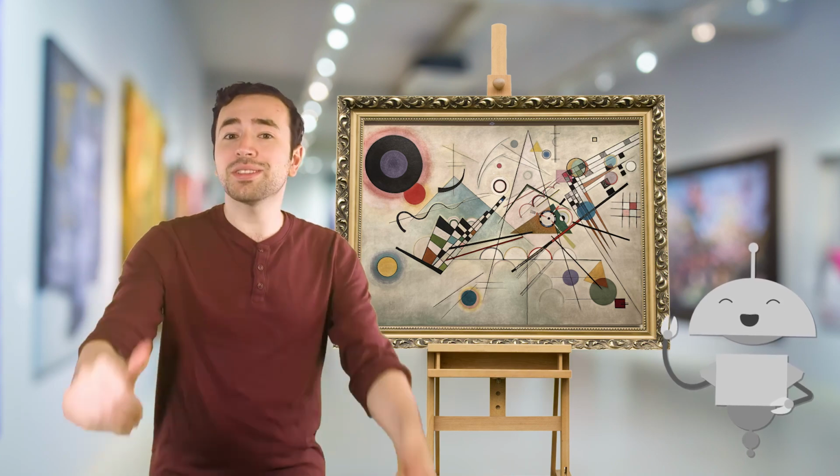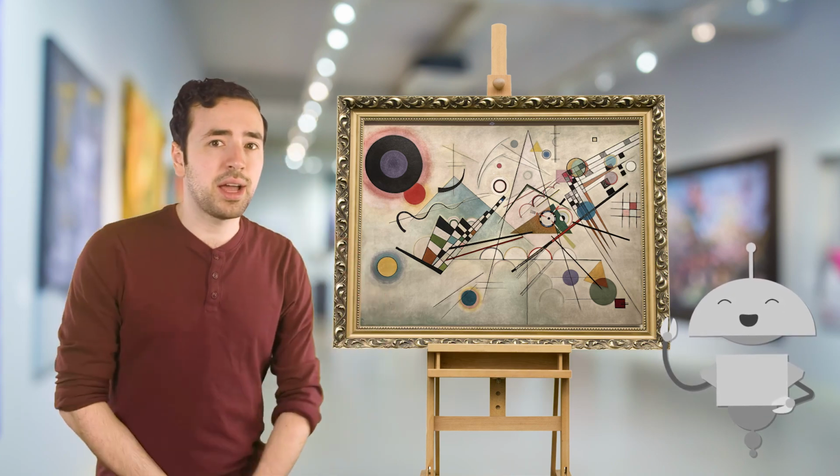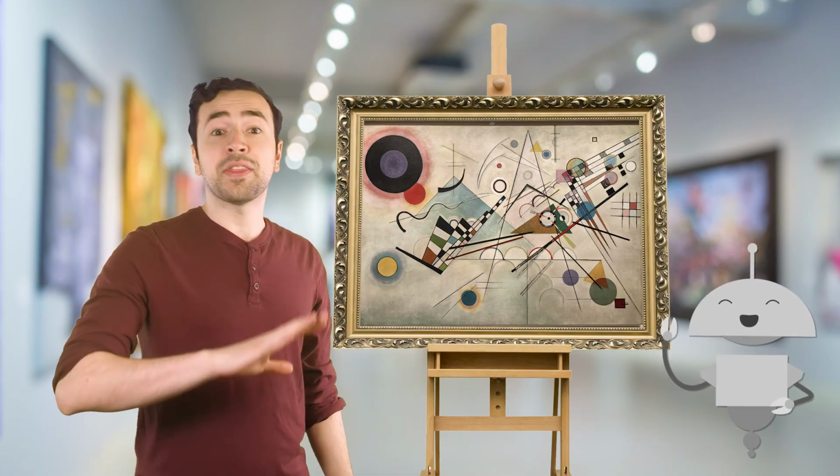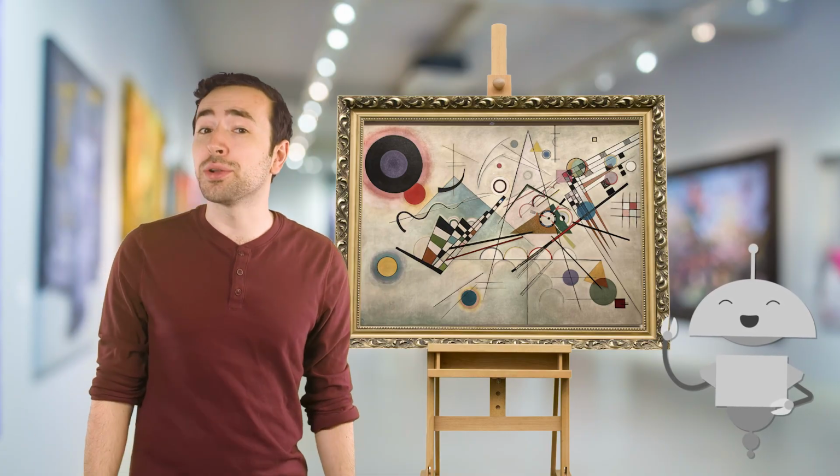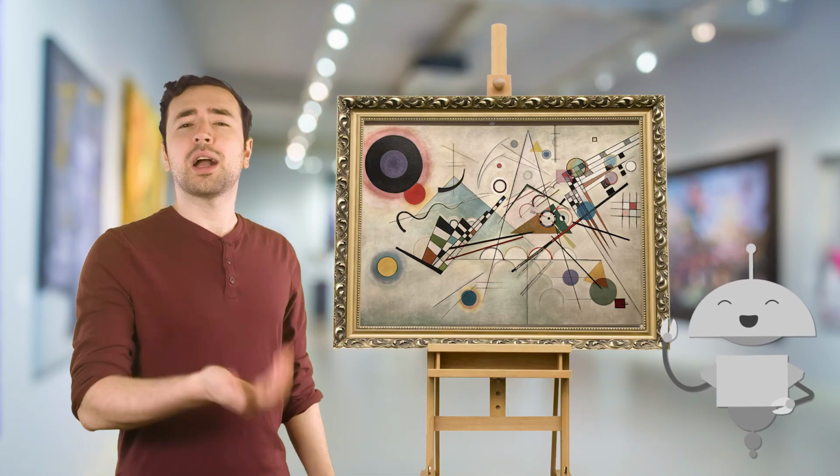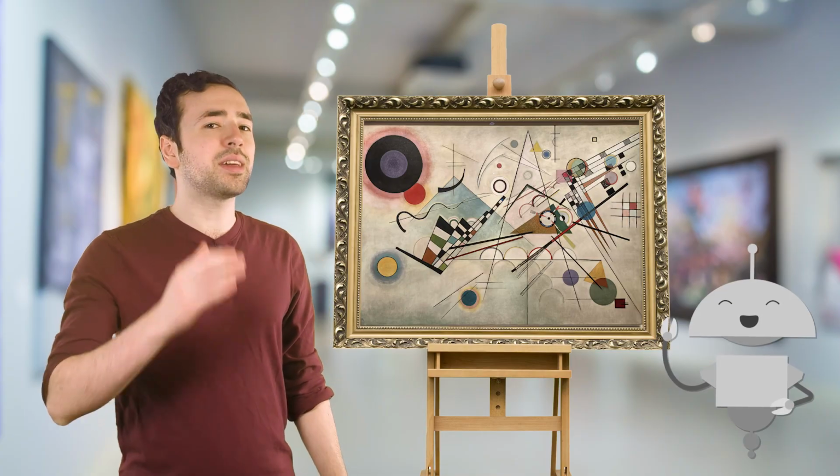Oh, hey mathematicians, it's Justin again. Mia and I are checking out the next painting on display at the Mathematical Masterpieces art exhibit. This is Composition 8 by Vasily Kandinsky.